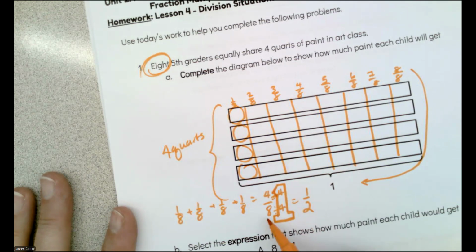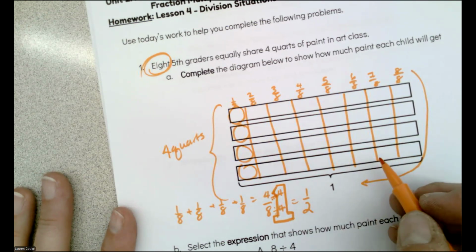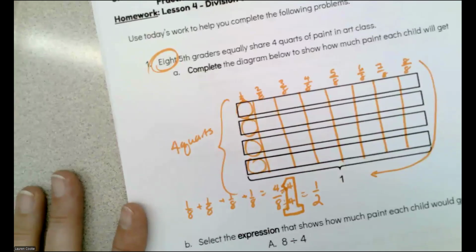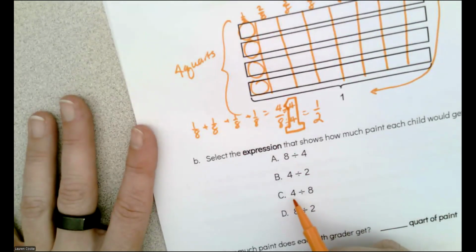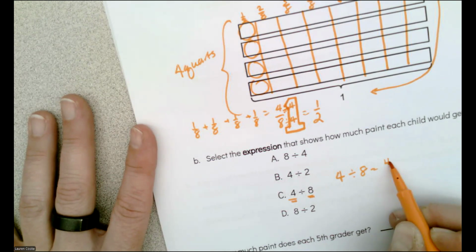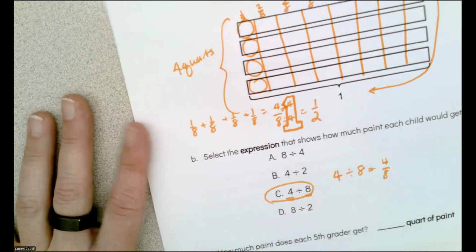So 4/8 is equal to 1/2, and that means that our 4 quarts were divided by our 8 fifth graders. And that means it was 4 divided by 8, which is 4 over 8, which is exactly what we got.